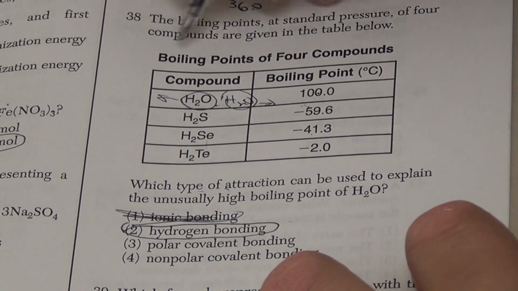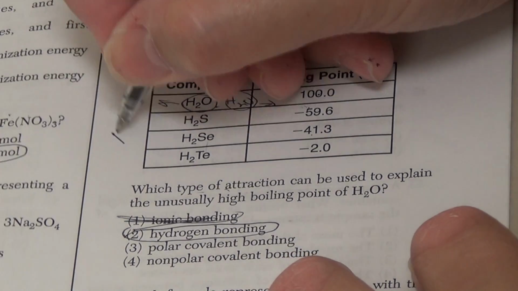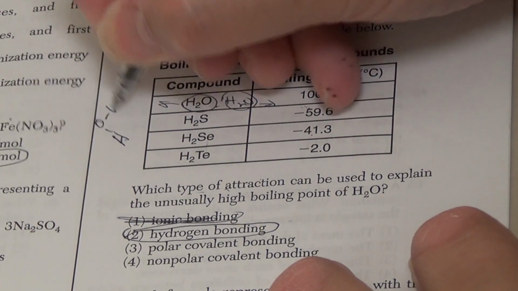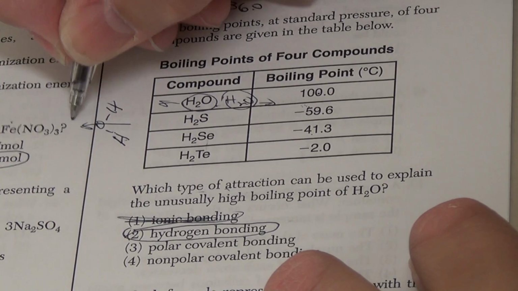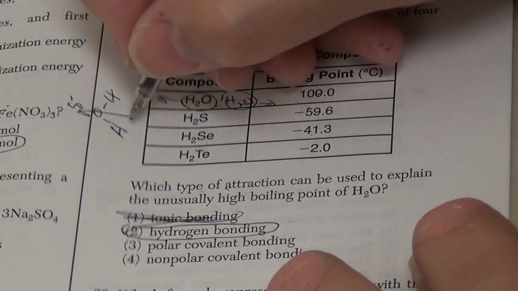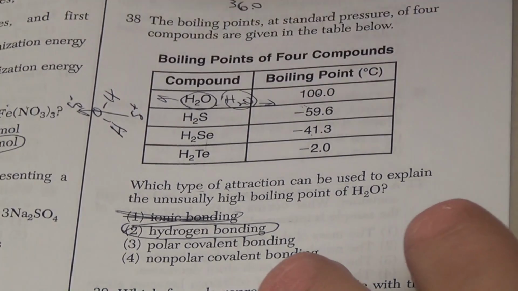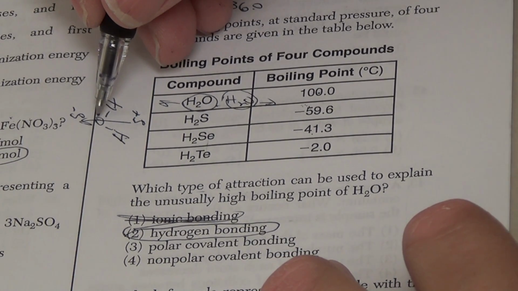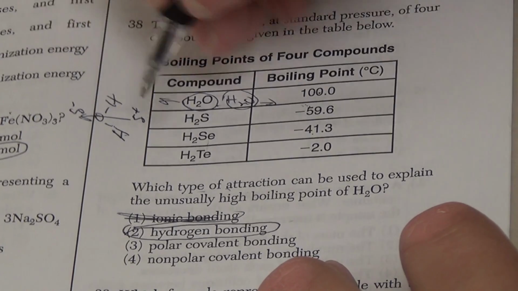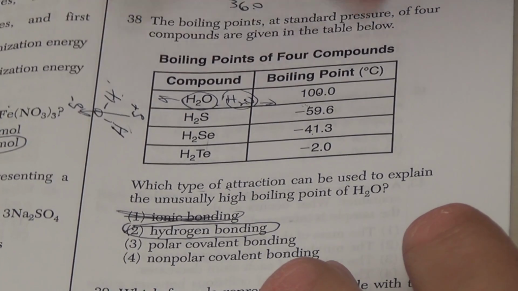Now, why do they do this? Well, water is a highly polar molecule. It's got one line of symmetry, and that line of symmetry points towards oxygen, which would be the partially negative end. Hydrogen would be the partially positive end. So the partially negative end, the oxygen end of one molecule, will attract to the partially positive hydrogen end of another.